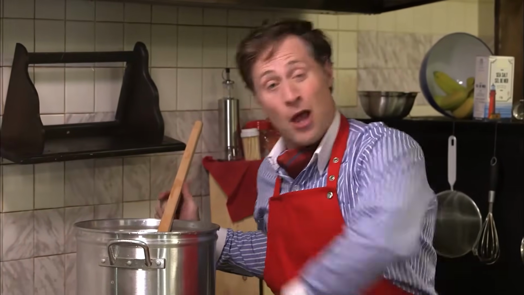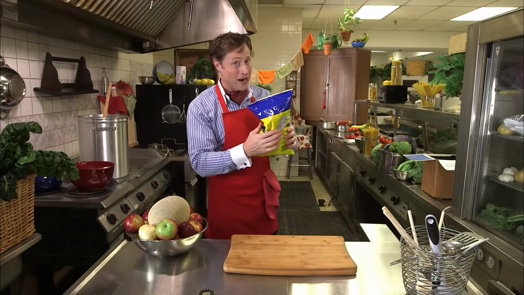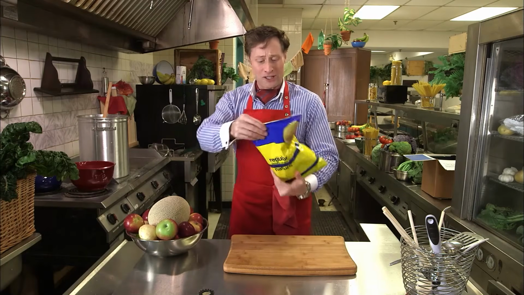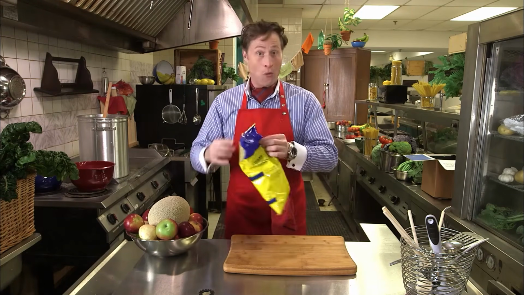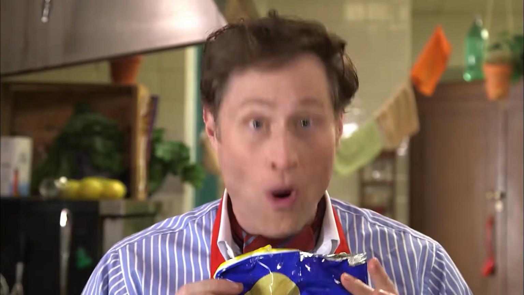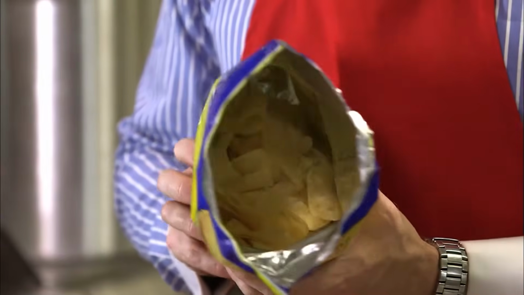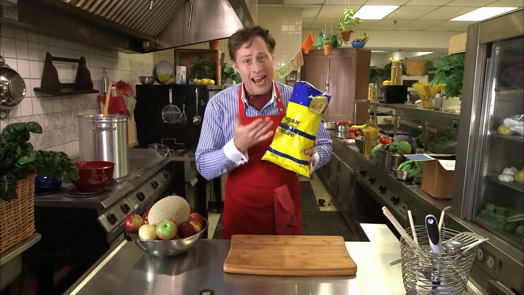I'm Buster Beaker. Whenever friends come over, I like to make my famous potato chip recipe. And look at this bag of potato chips. Quite large, there must be a lot of potato chips in here, right? Well, let's open it. What? This potato chip bag is mostly air. Why do potato chip bags have so much air?